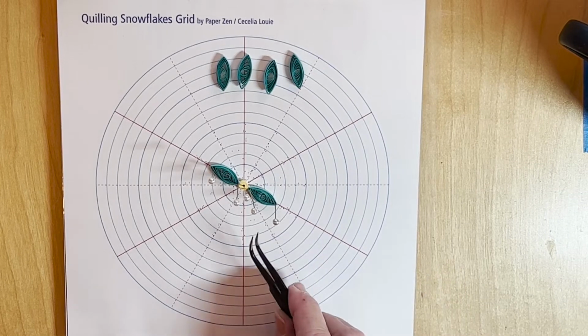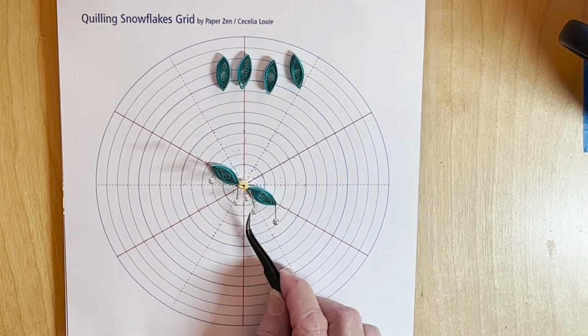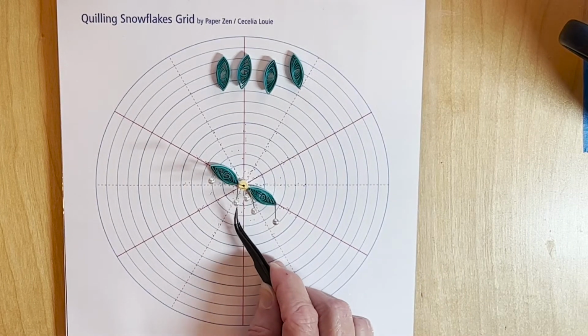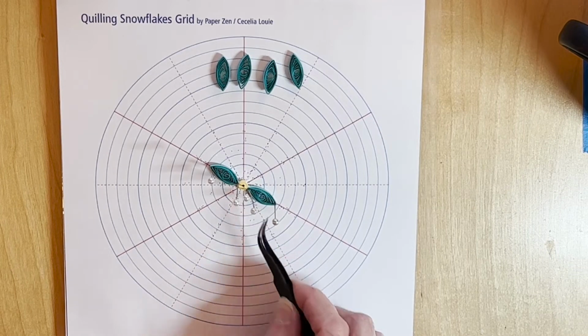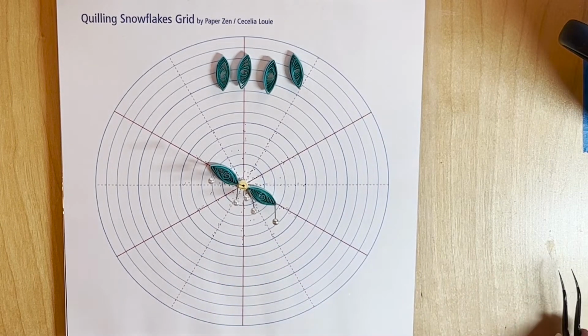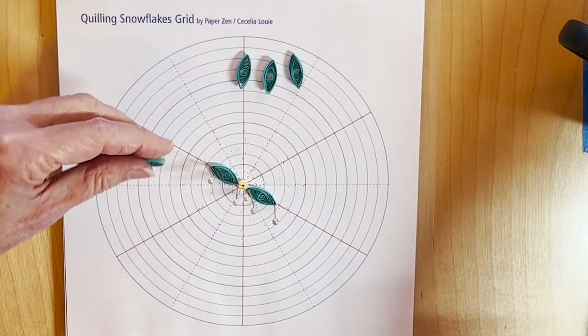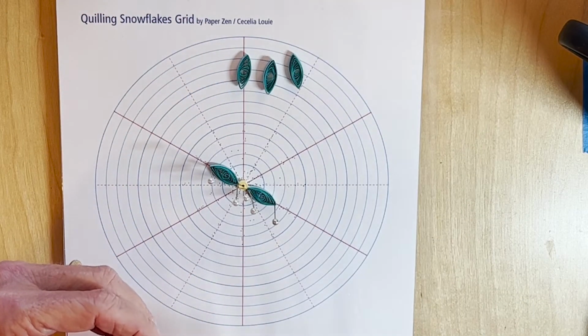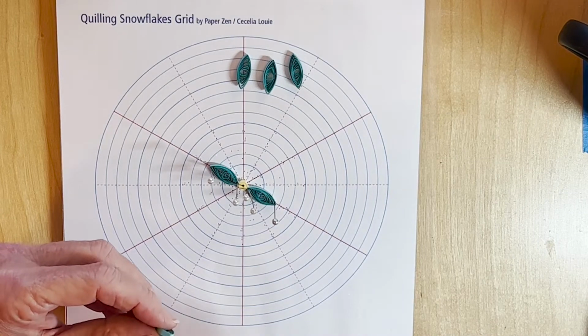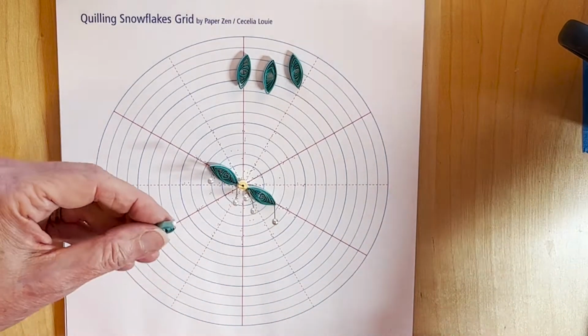And again, I'm not gluing each petal to the grid, I'm only gluing it at the tip to the center of the flower, the yellow part in this case. And I'll just keep working my way around the flower. Again, I'm putting a drop of glue at the tip each time.